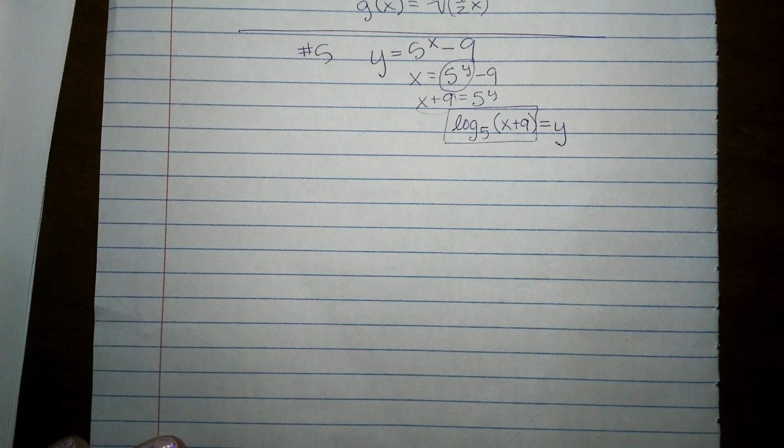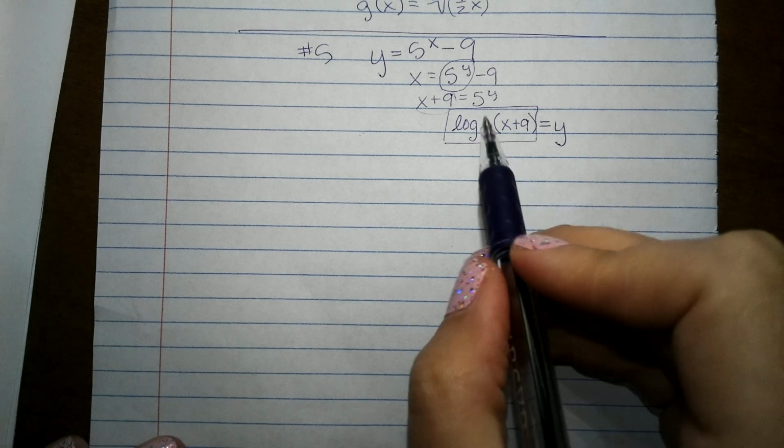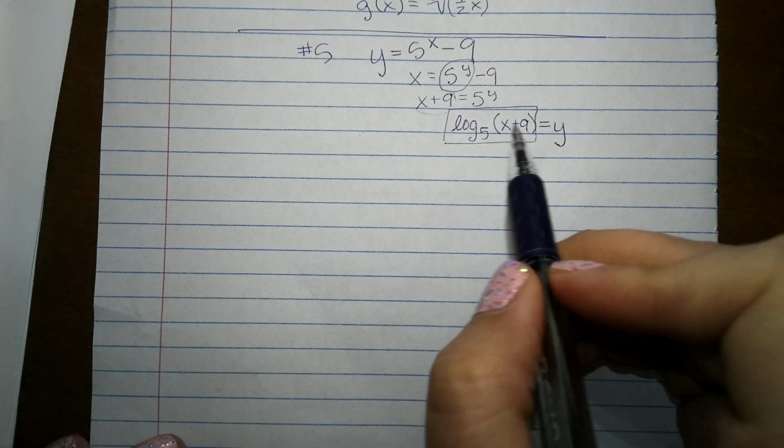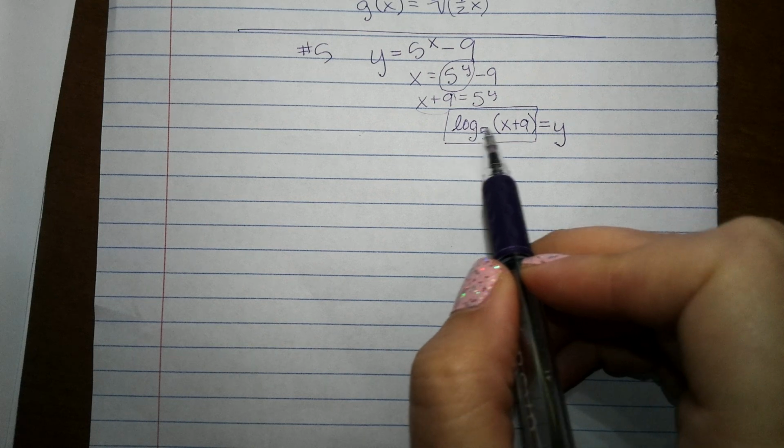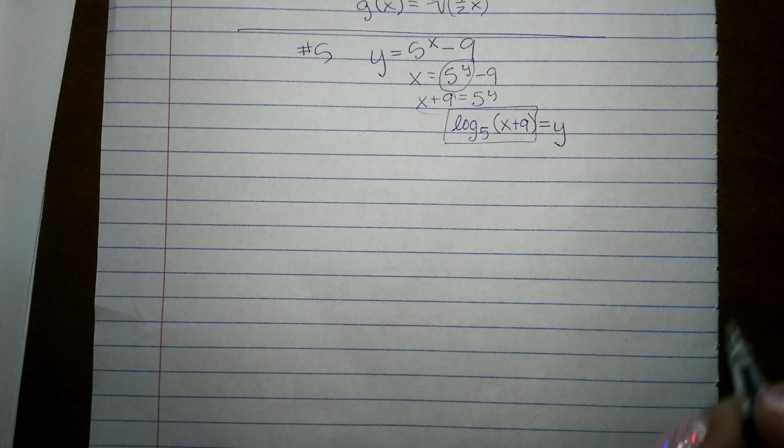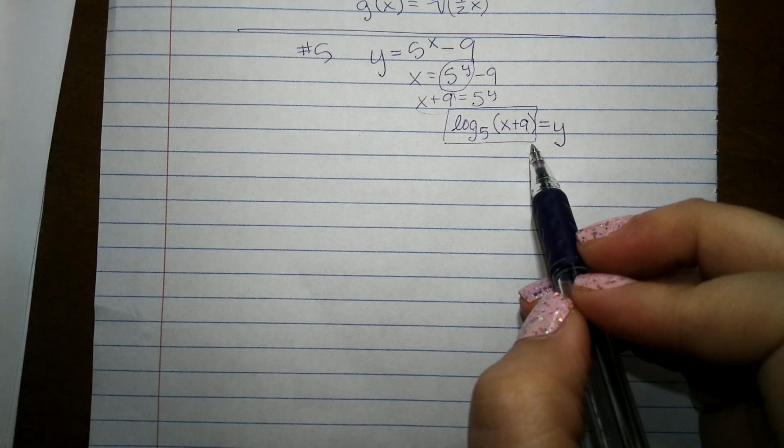Now, once we learn change of base, we know that we can take the log of x plus 9 divided by the log of 5, and it's the same thing, but since we haven't gotten that far, just let it go. We could have also written, like your sister did, natural log of x plus 9 divided by natural log of 5. So that's as far as you need to take it.